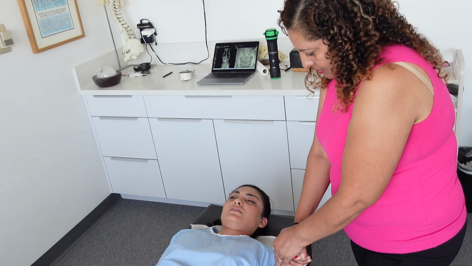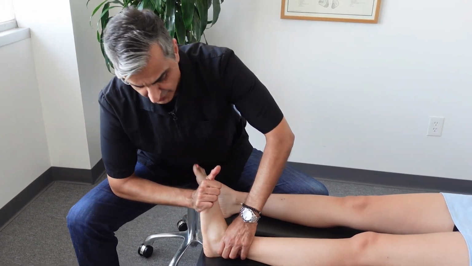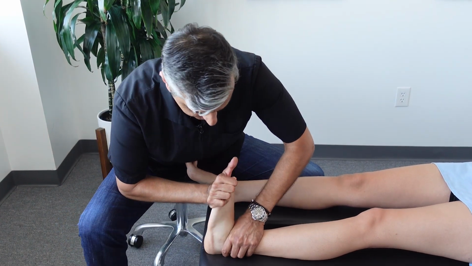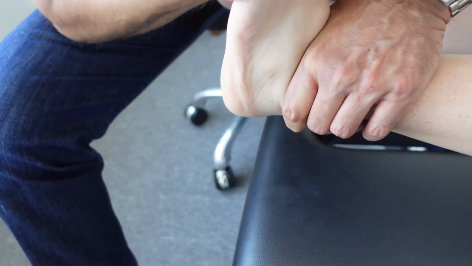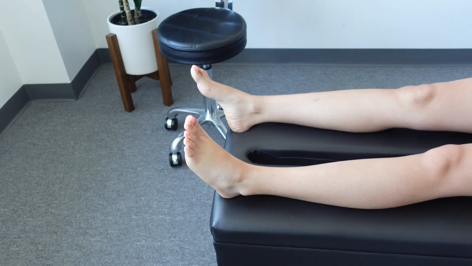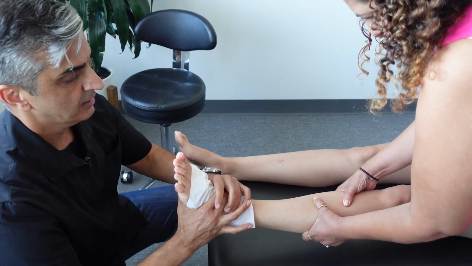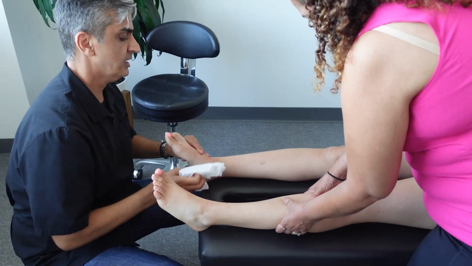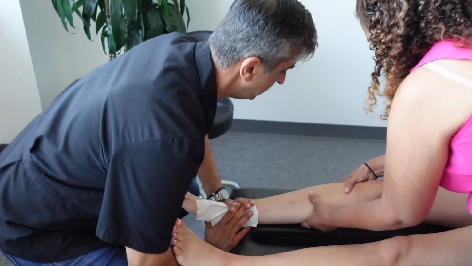Now, I need to do passive range of motion for the intra-articular. You feel that? Yeah. Oh my god. Better. Let's go ahead and do the ankle adjustment now. Let it go down. This side. ¿El otro lado?